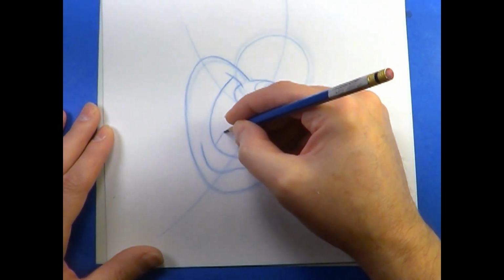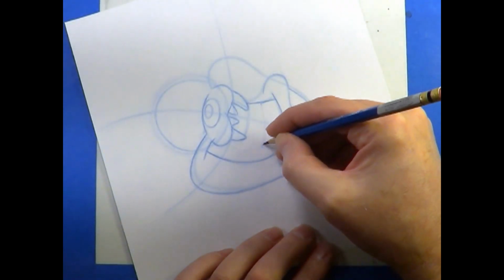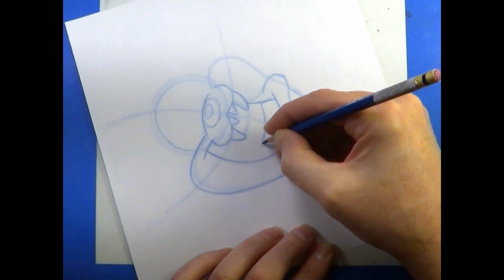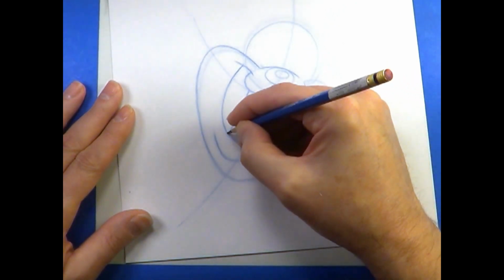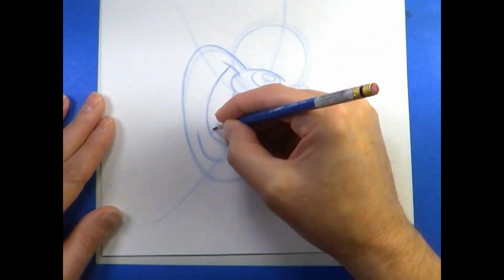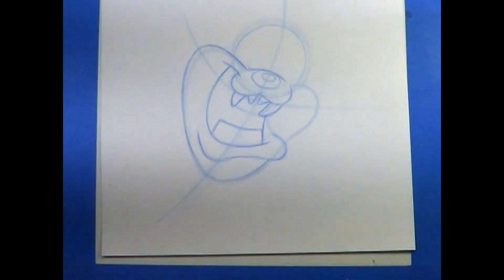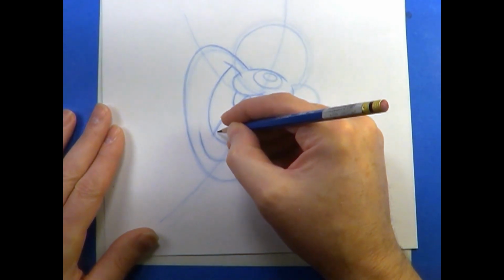And again, I'm just going to draw this basic shape like this for those teeth. Okay, so I need those teeth to fill it up, and I need to make sure that this tooth over here on the left is higher than this one over here on the right. Okay, so I'm going to sketch those in just really light and see what I've got.